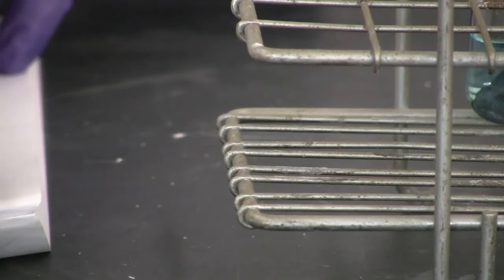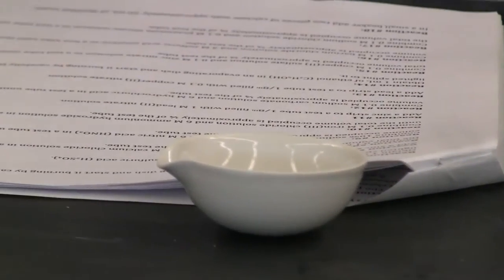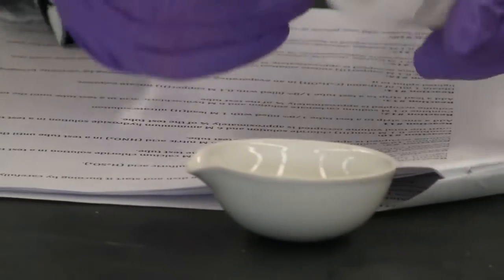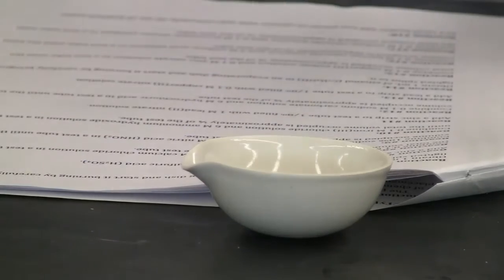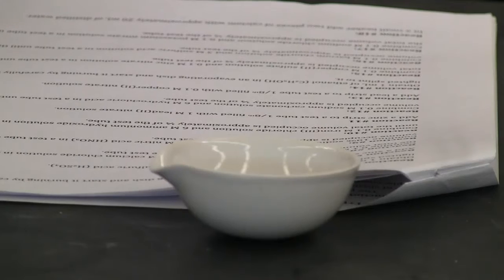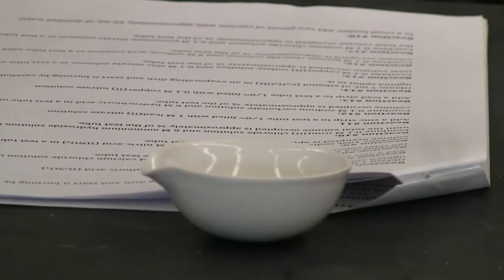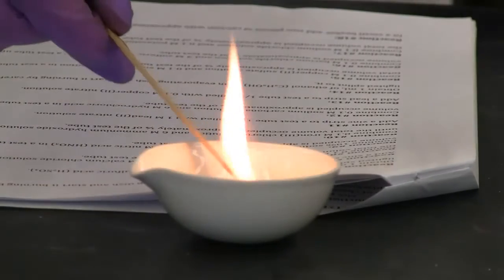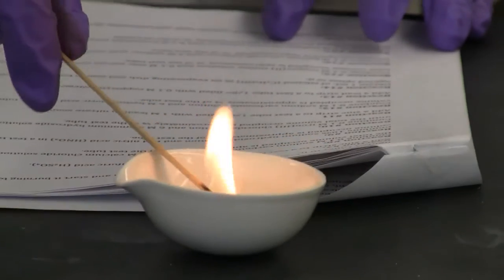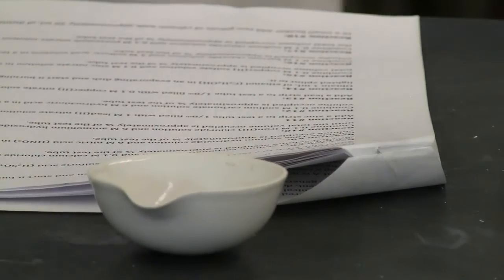We're going to burn another one. This time we're going to burn ethanol. Okay, so I will add several drops in the evaporation dish. Okay, I'm going to ignite it. It starts to burn. You can see the flame.